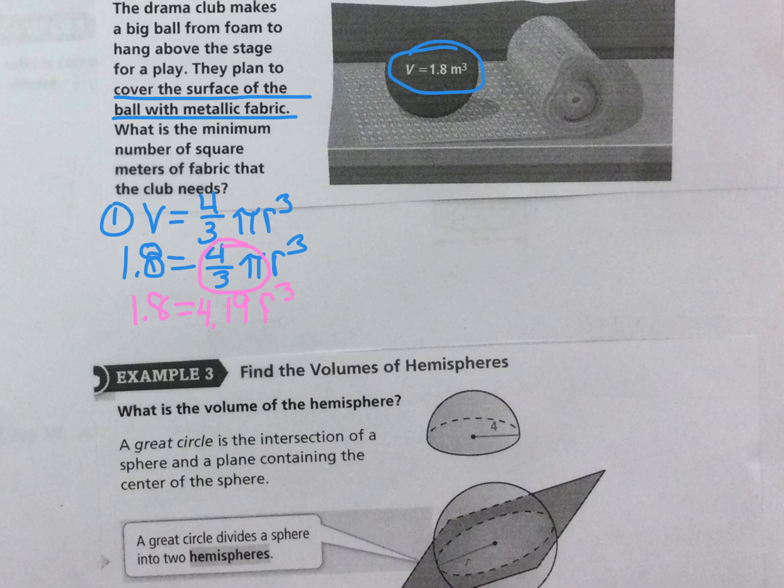And then we're going to divide each side by 4.19. And we get 1.8 divided by 4.19 gives me 0.43 equals radius cubed. And then we're going to take the cube root of it. And I need to show you how to do that on the calculator. If you don't know, ask somebody. And if I do that, I get r equals 0.75.